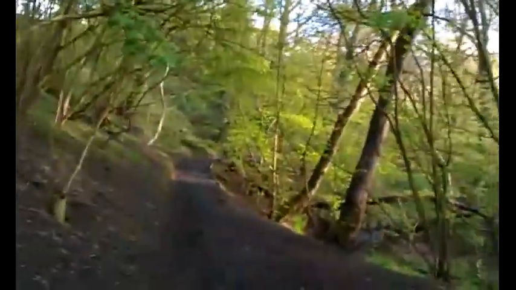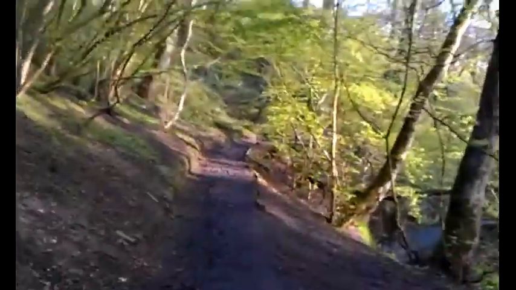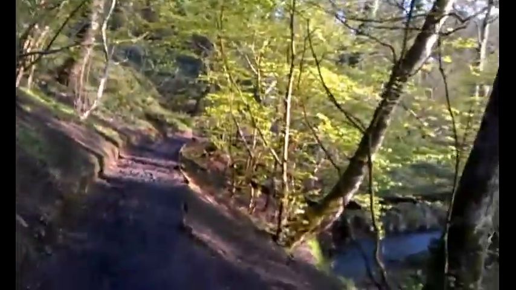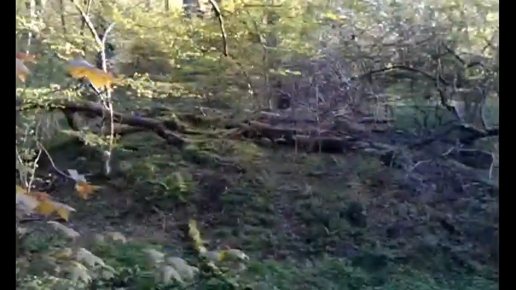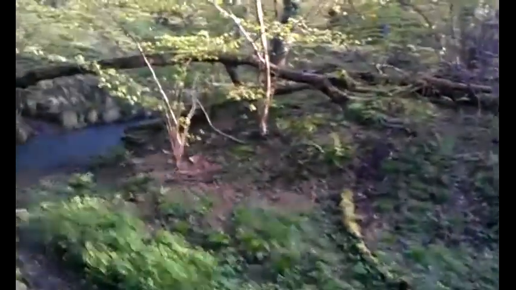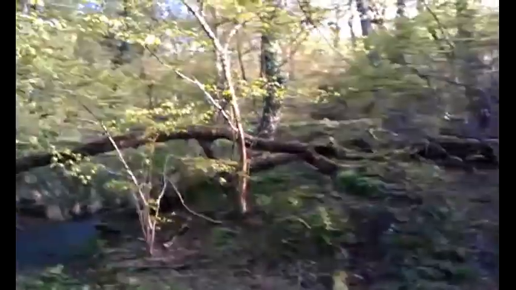We need to remember that the real focus is on allowing nature to take its course. So we only take a sustainable yield from the site. And so, a useful kind of pointer on sustainable yield, I'll just show you this fallen tree here now. I just need to jump over the stream, it's a bit of a drop, hope I don't fall. There we go.